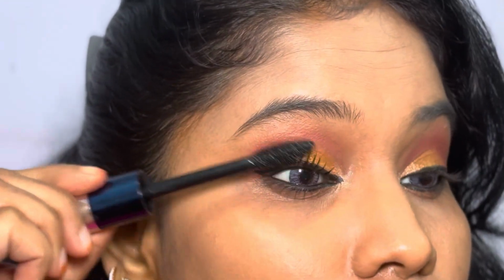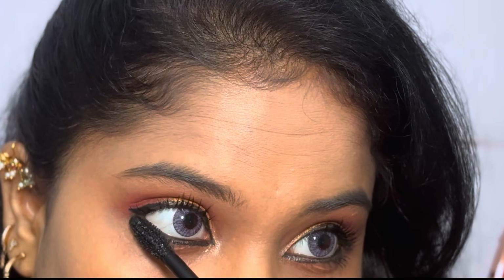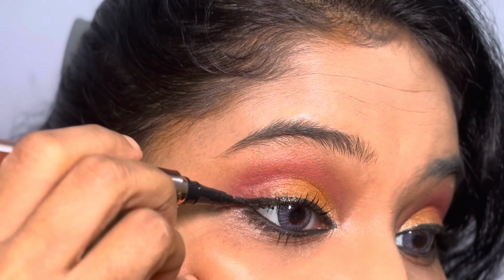Completing the eye look with a good coat of mascara. This was option 1.